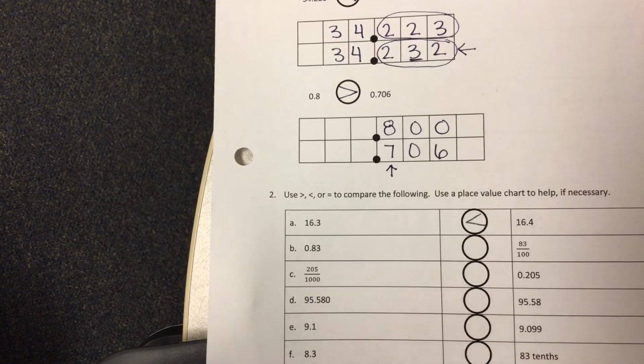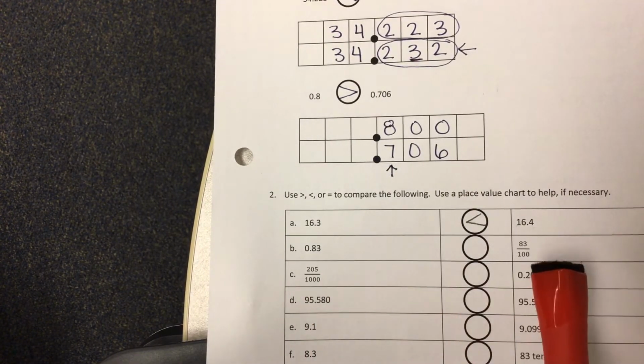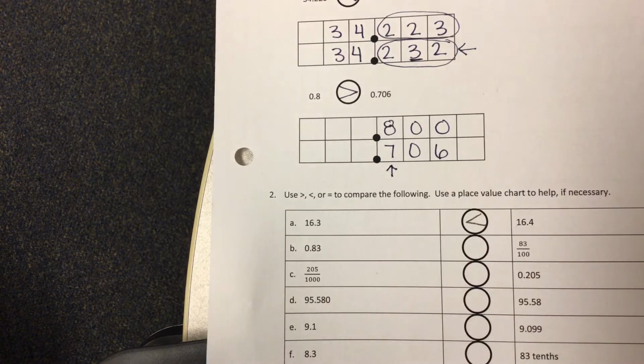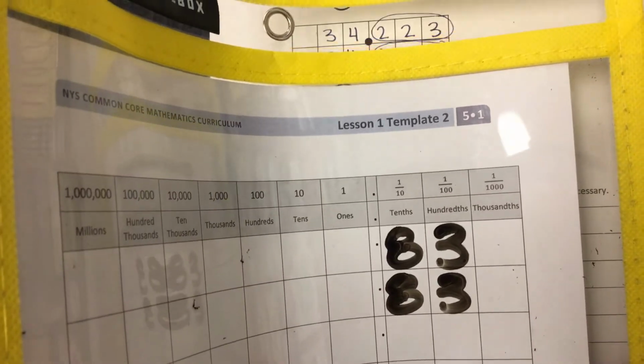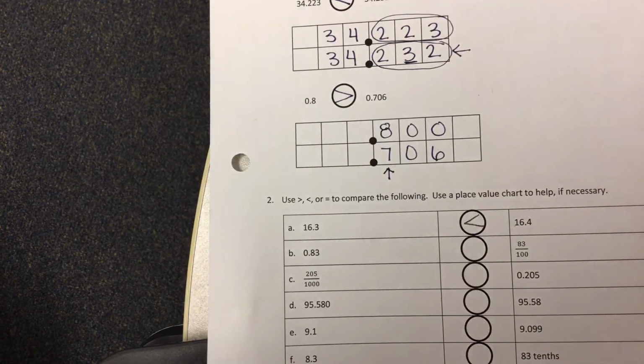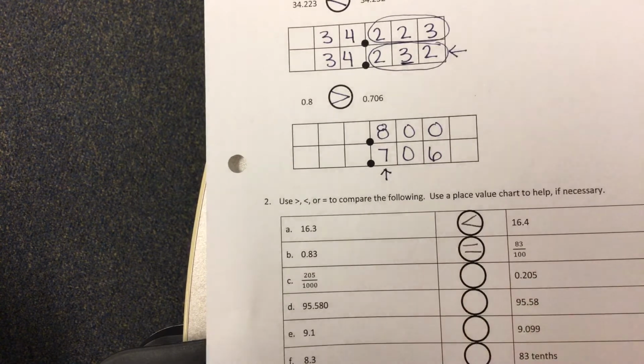So here is where you guys have to remember from yesterday's lesson: I've got a decimal, but then I also have a fraction. So this says 83 hundredths, and this one says 83 hundredths. And if you're listening, you could probably already say, well, those are equal. And when I put them on a place value chart, look at that. They are equal. So I'm going to write that this is equal to.